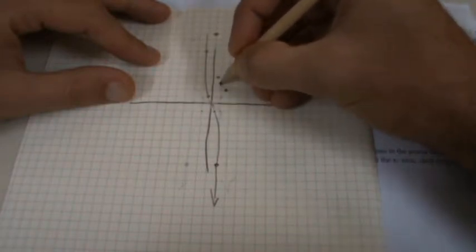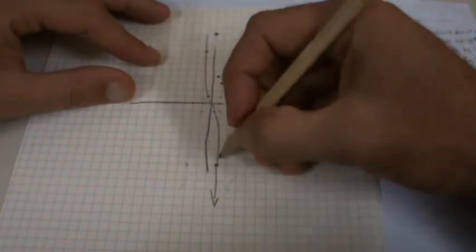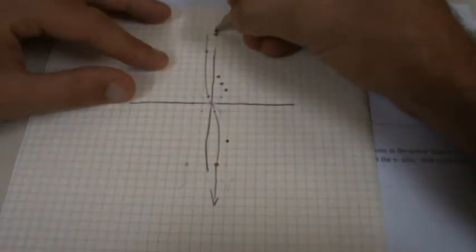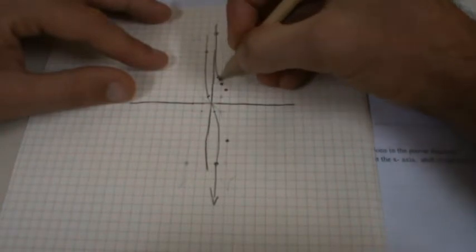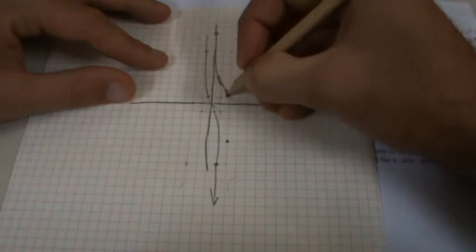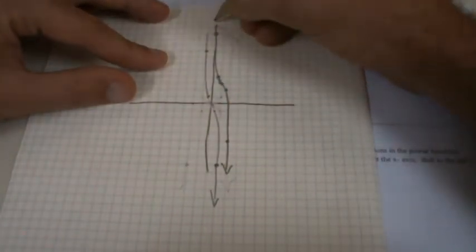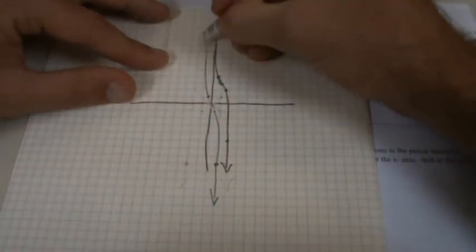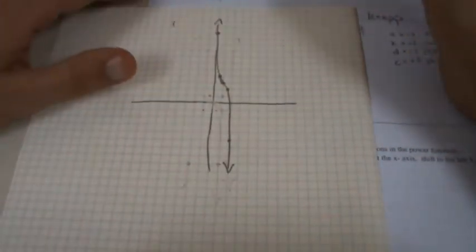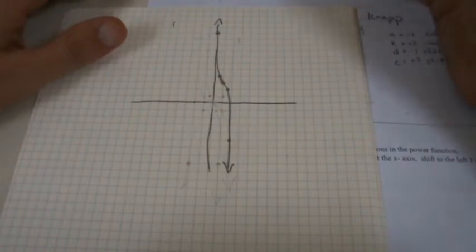The origin is right there, and then over by 1 and up by 3. I think that's going to do it. And there's my final product. I'll kind of erase them as I go. Alright, and so there's the development of the graph. Next one.